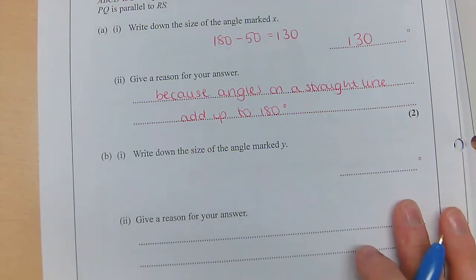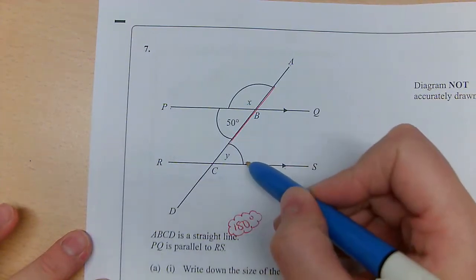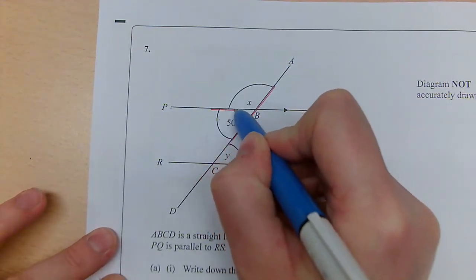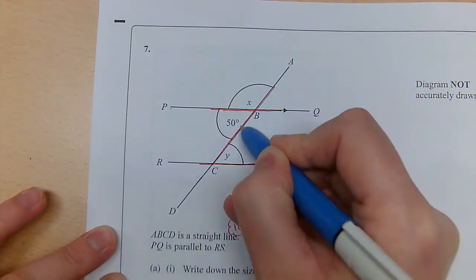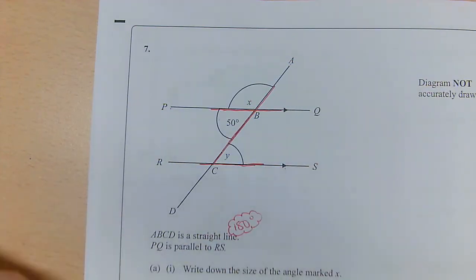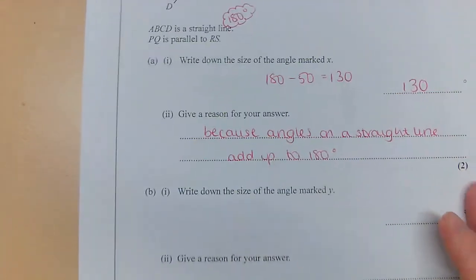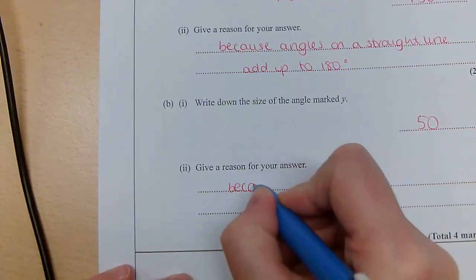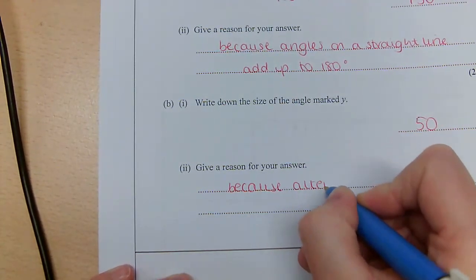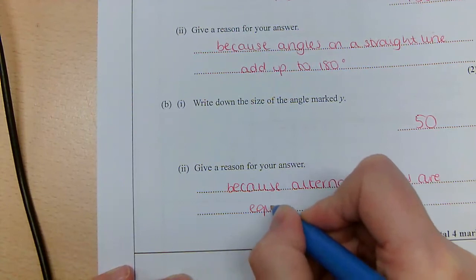Part B asks me to tell me the size of angle marked Y. So now if I look back at my diagram, I can see that the angle Y is down here. It's not got any other partner on a straight line. But I can now use the angle facts that I have from parallel lines here, where this straight line crossing over creates this Z shape. This Z shape is known as alternate angles, and it means that this 50 degrees here and this Y are exactly the same. So Y is going to be 50 degrees, and my reason is because alternate angles are equal.